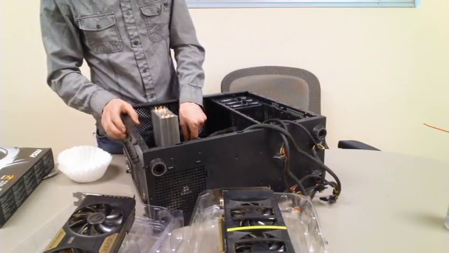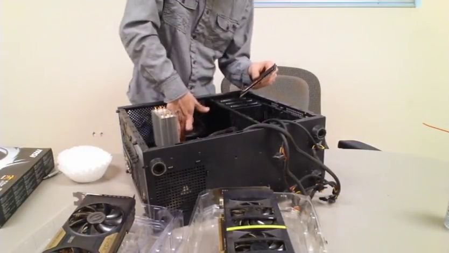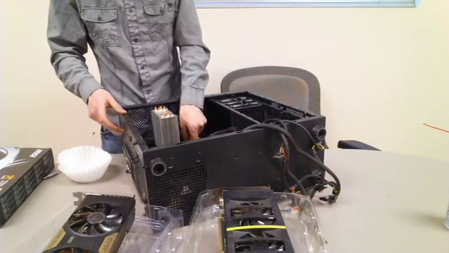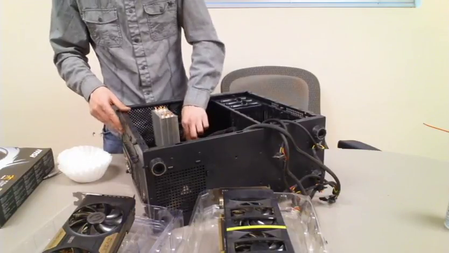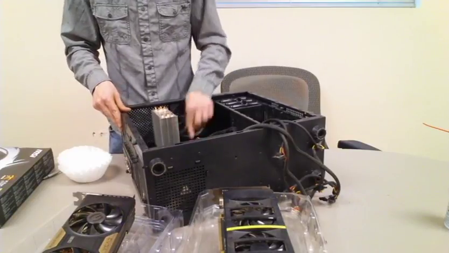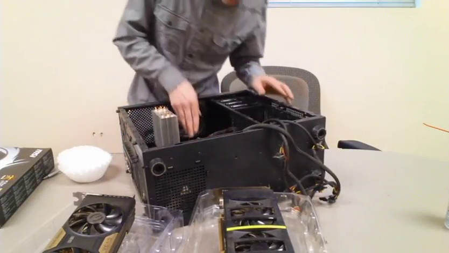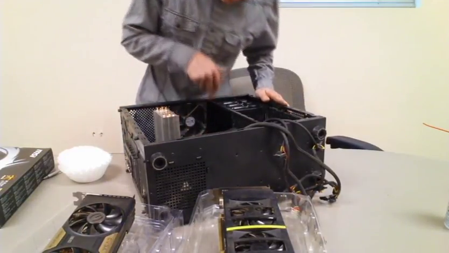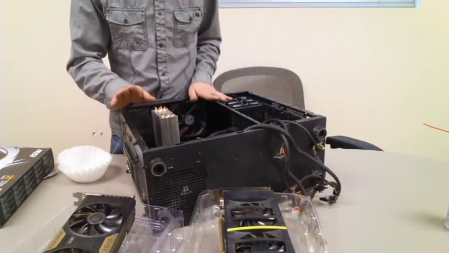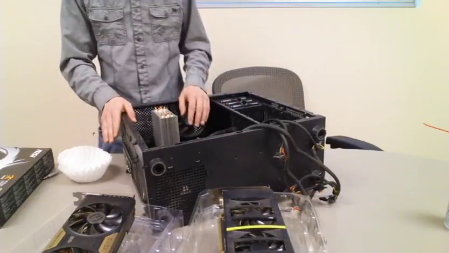So again, make sure your little tabs are both open. Push it down. It's only going to slide in the one way. Push straight down. Hear that little clip. It's in place. No additional steps for memory. That is it as far as installation. So as you can imagine, if you're adding or upgrading your RAM, that's going to be your easiest piece to do.